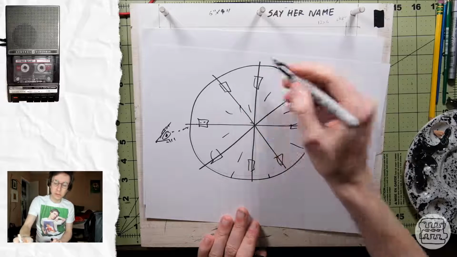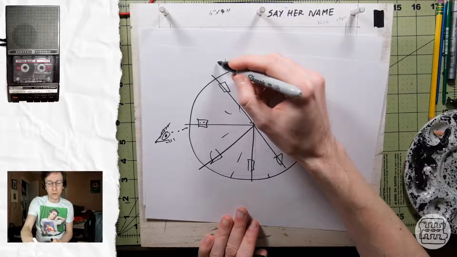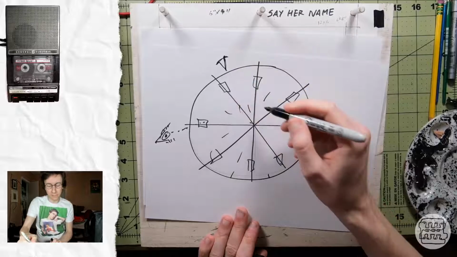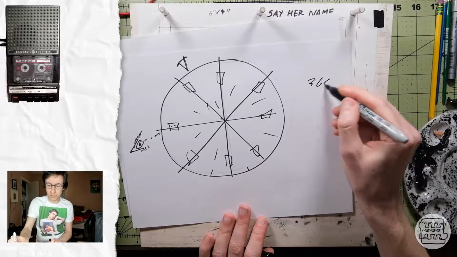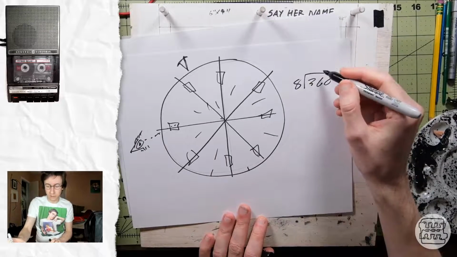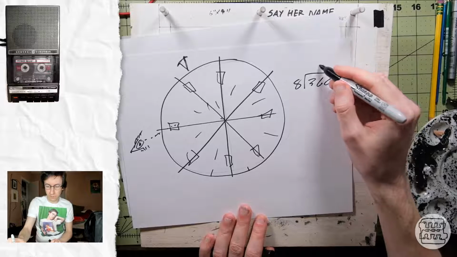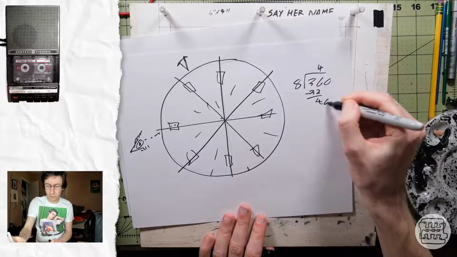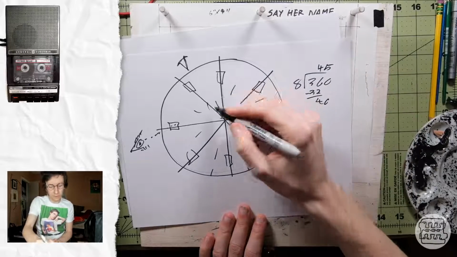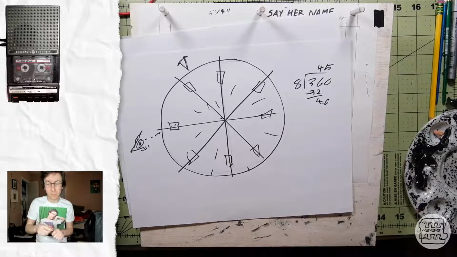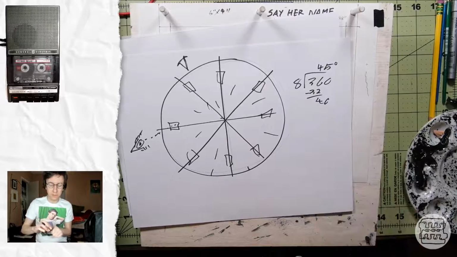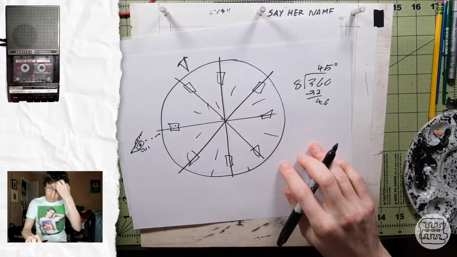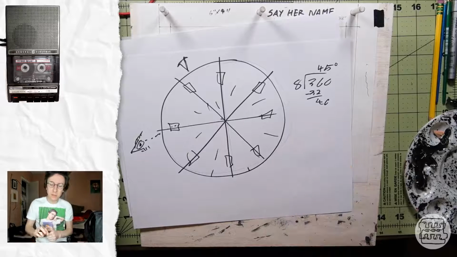So you can treat these not as just angular slices of pie, where 8 frames is 360 divided by 8, which is 45 degree slices, because it's half of a quarter.